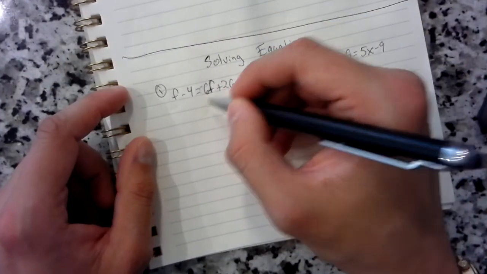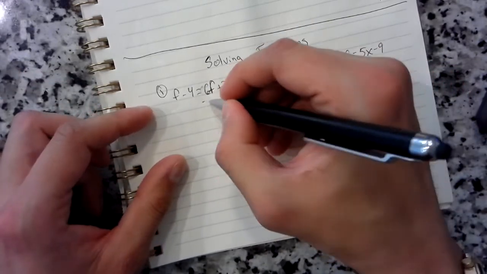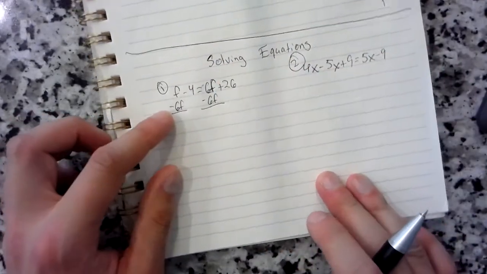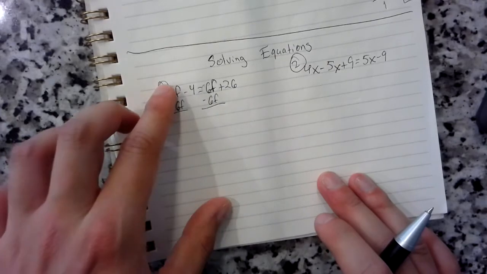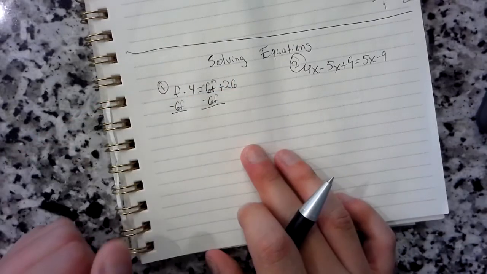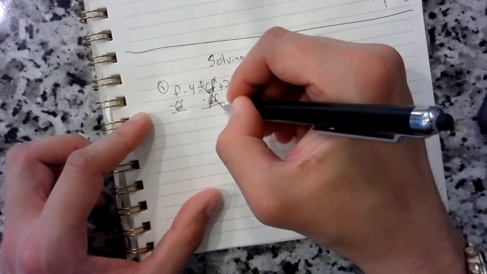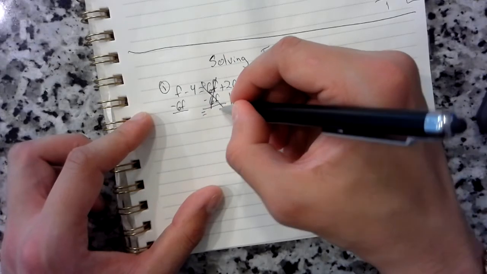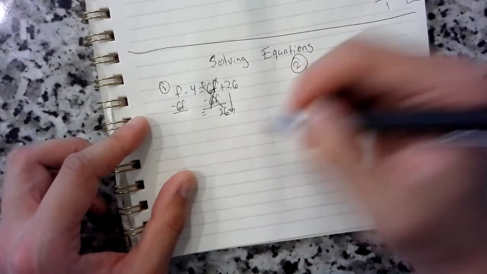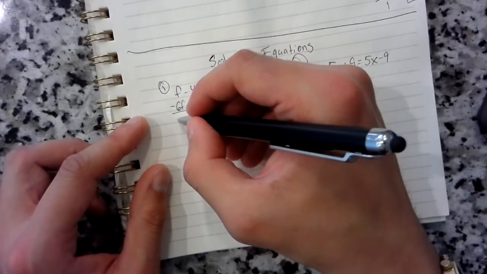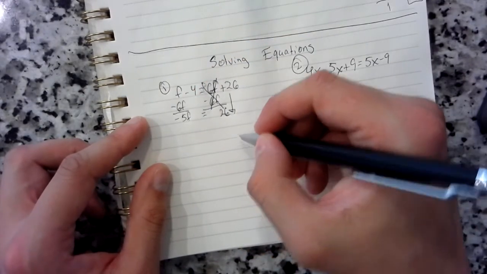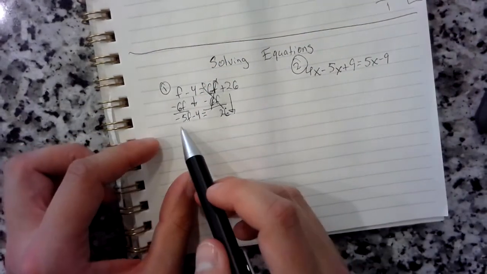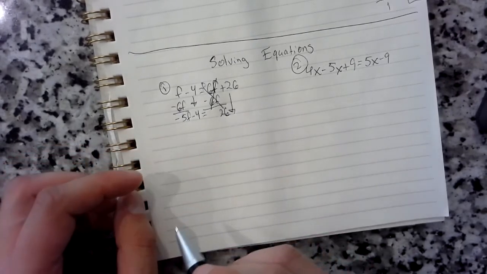So the opposite of that would be negative or subtracting. So I'm going to subtract 6f from both sides. Notice that I put my minus 6f underneath the f on both sides. 6f minus 6f, that's going to cancel out. And on this side of the equal sign, we're going to be left with just a positive 26. On this side, f minus 6f is going to be a negative 5f. And we're going to also have to bring down our minus 4. So right now we have negative 5f minus 4 equals a positive 26.